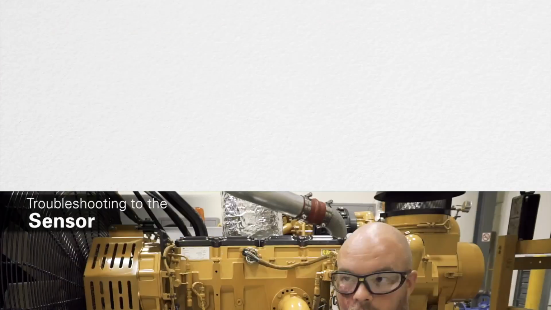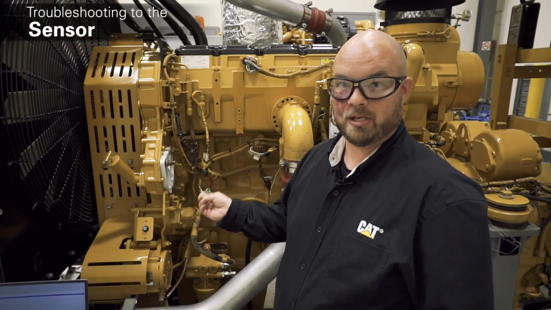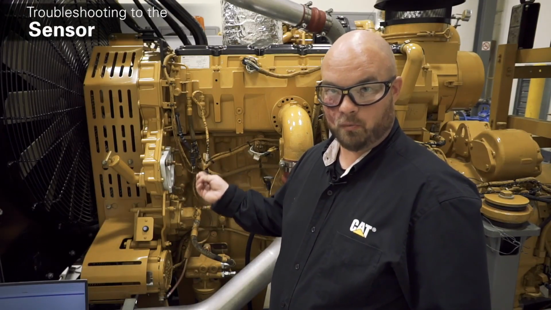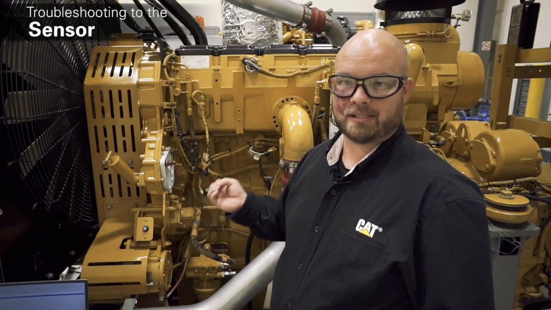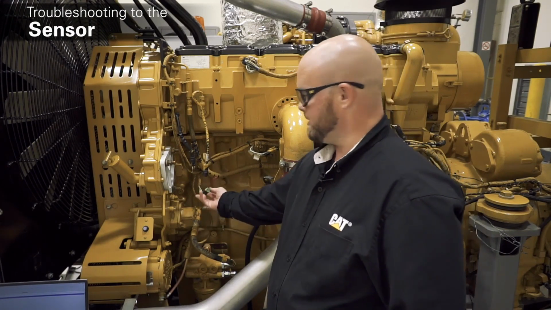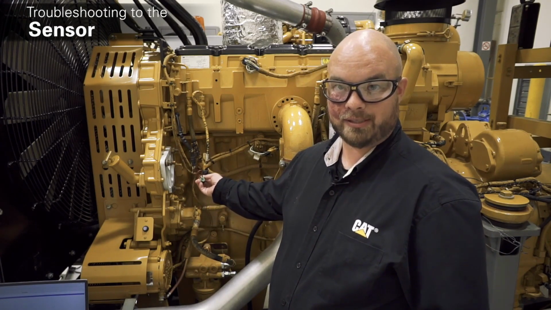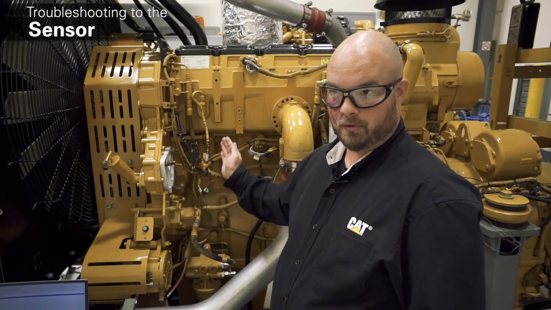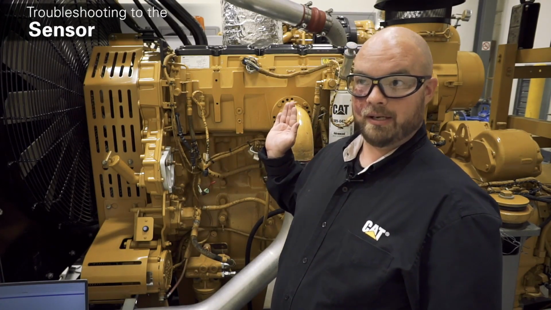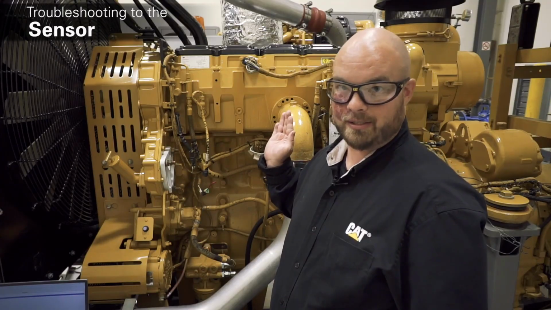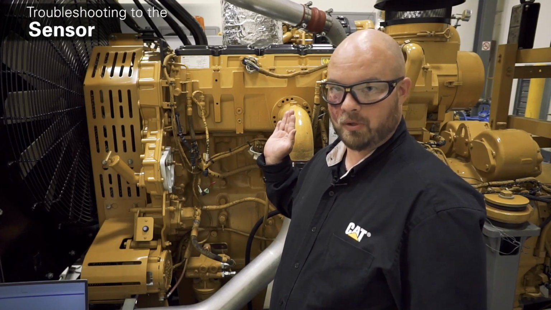So what happens then if we made our short circuit and our code does not change to the -4, right? So we've waited our debounce time. Code still is an active -3 code. So in that scenario, I've made a short circuit at the end of the harness, but from here all the way back to the ECM is still telling me it detects a voltage high condition, right? An open circuit most likely.